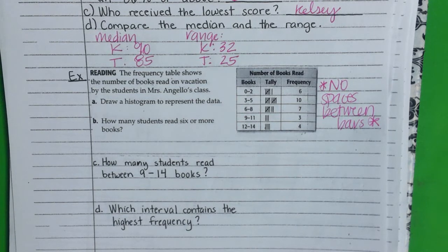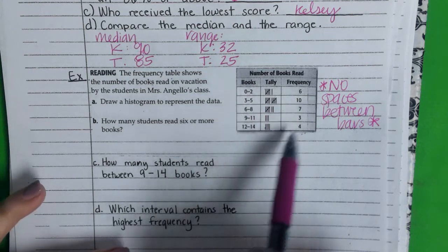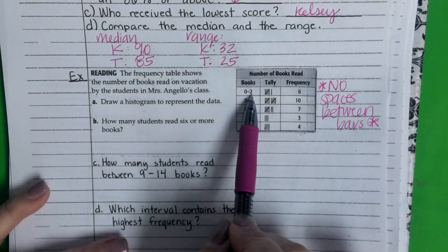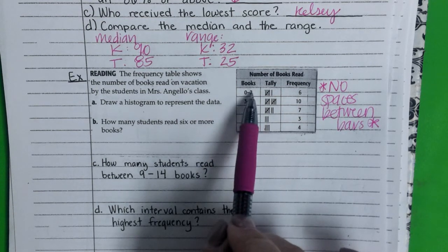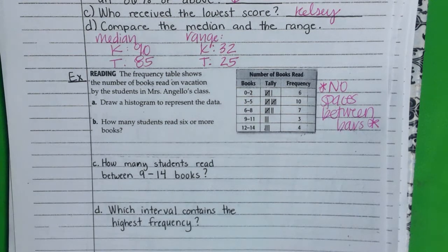On a histogram, you have no spaces between the bars. The reason is we're using intervals. Look at this. Instead of creating a bar graph that says how many people read 0 books, how many people read 1, how many people read 2, 3, 4, 5, and so on, you're doing intervals. How many people read 0 to 2? Okay? So you have a range.